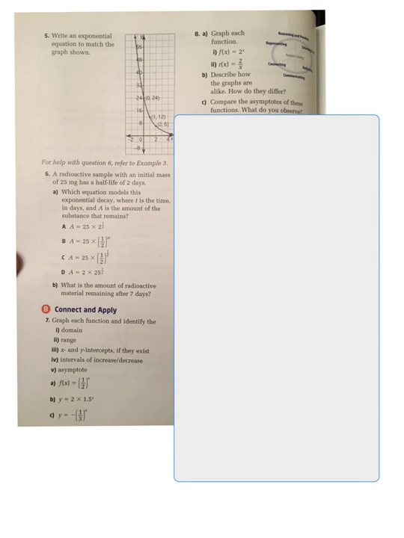And we've got a radioactive sample with initial mass of 25 milligrams that has a half-life of 2 days. There is a formula here that says b equals t over d, and d is the half-life. D equals the half-life. This is a standard formula.